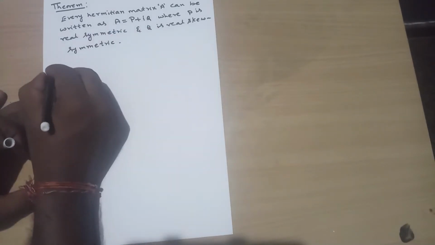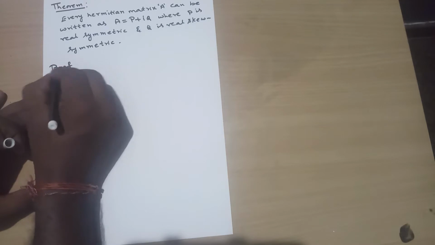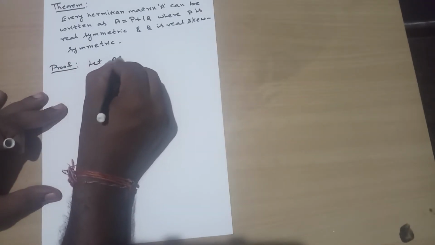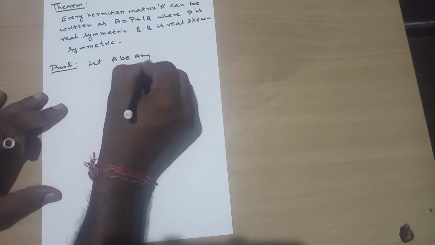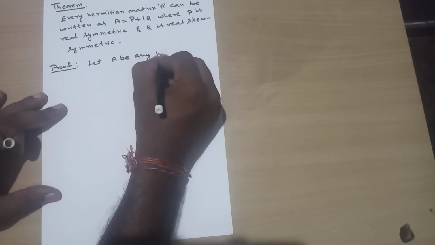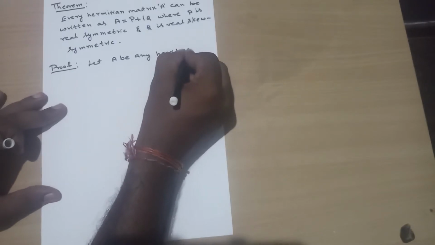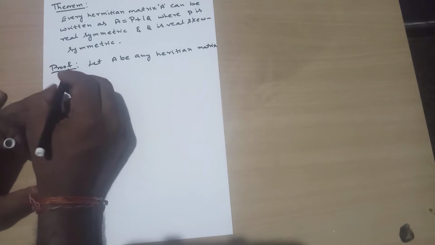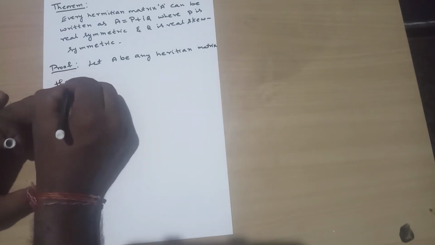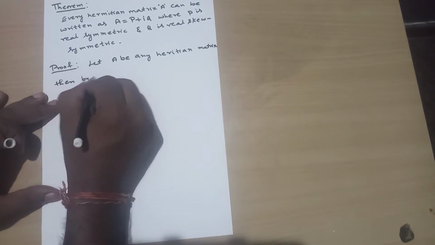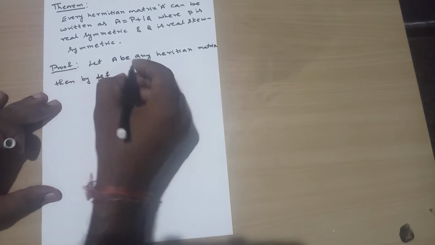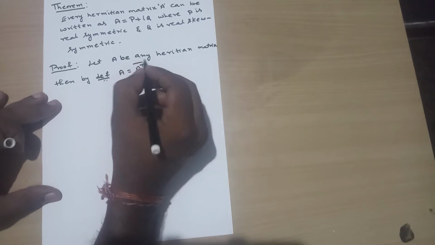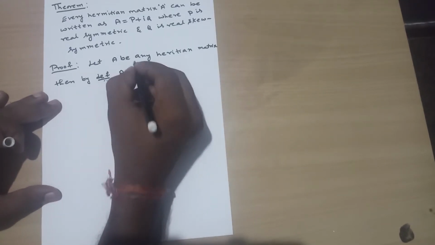So proof. Let A be any Hermitian matrix, then by definition A equals A conjugate transpose.